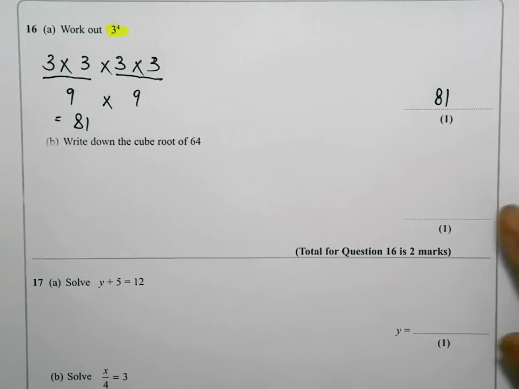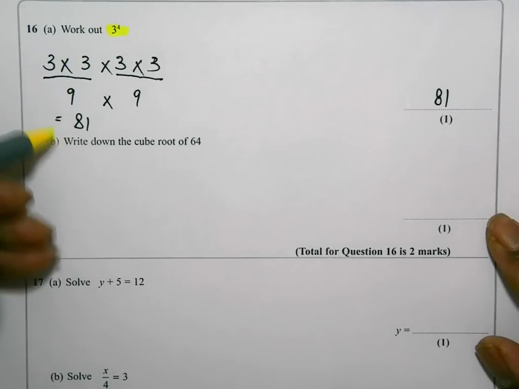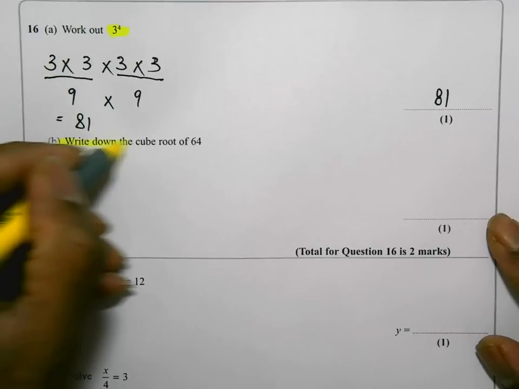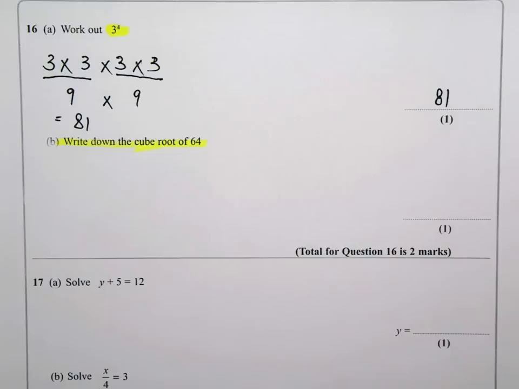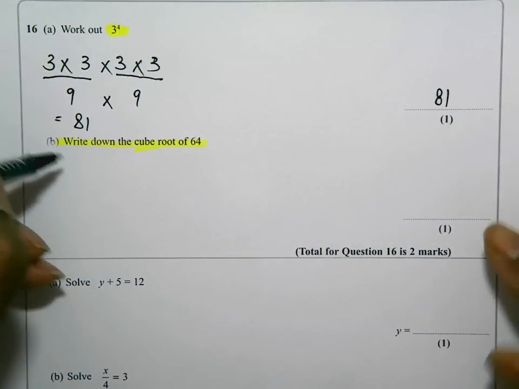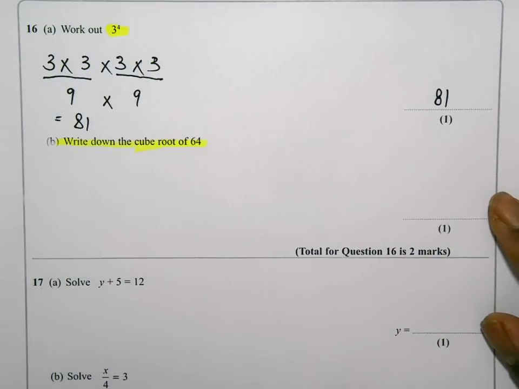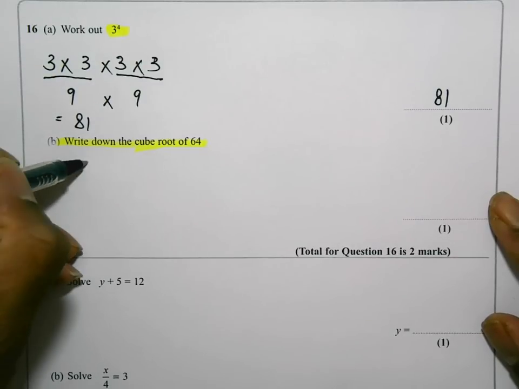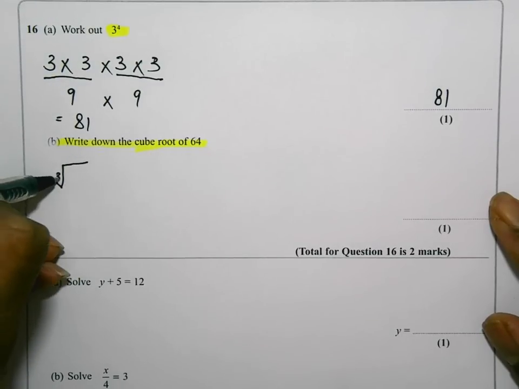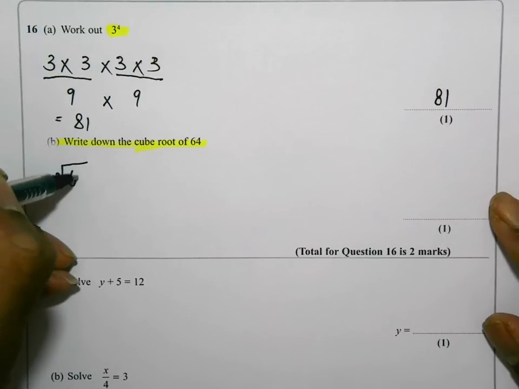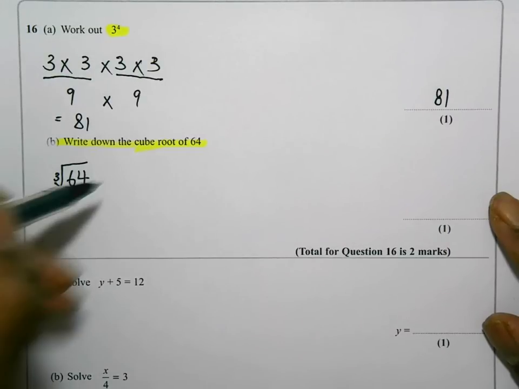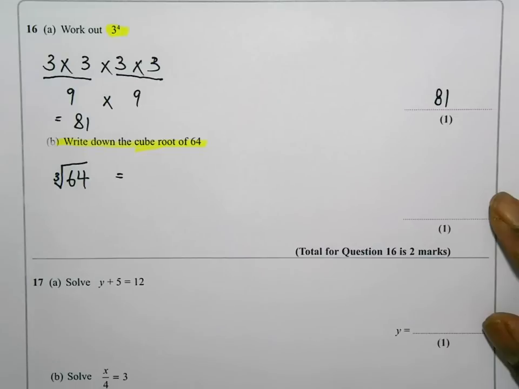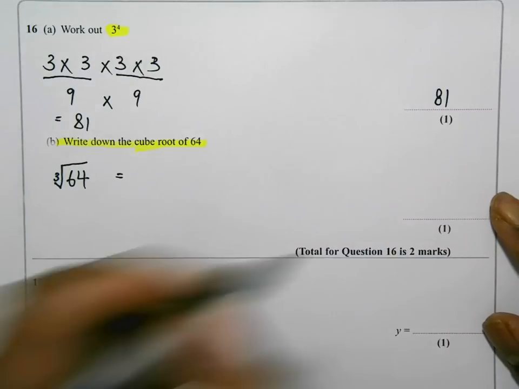Part B says, write down the cube root of 64. Now, cube root of 64, that means what number times itself 3 times would give you 64. Okay, so cube root of 64, the symbol looks like this, cube root and 64. But I need to know what number, when you times it by itself 3 times, would give you 64. Now you could break this down and think about it.